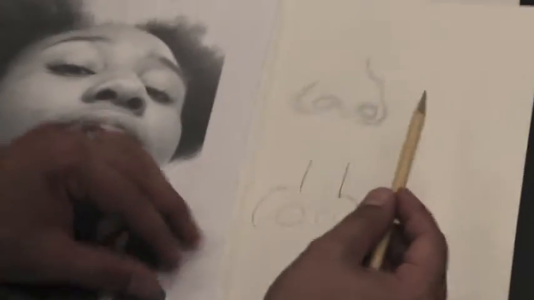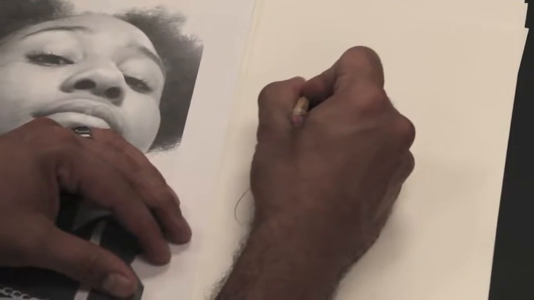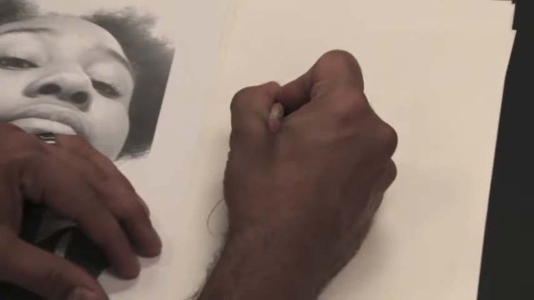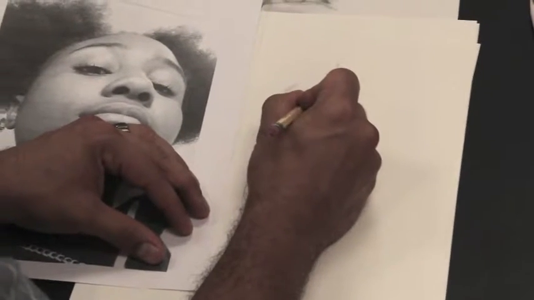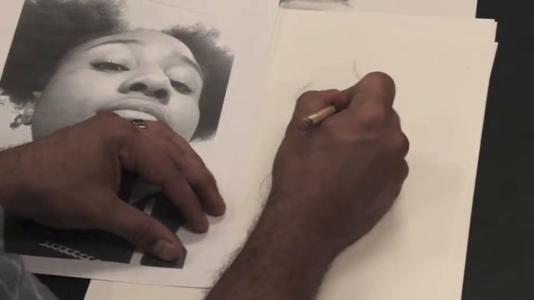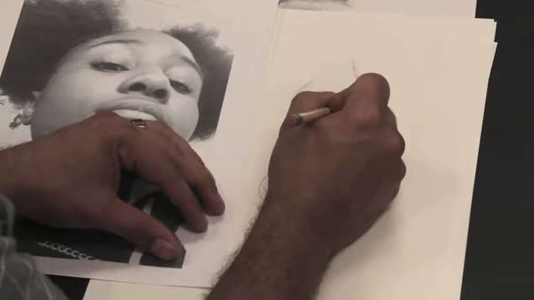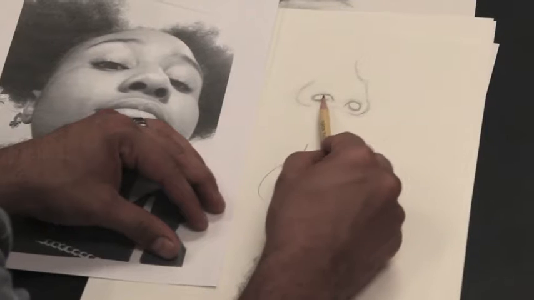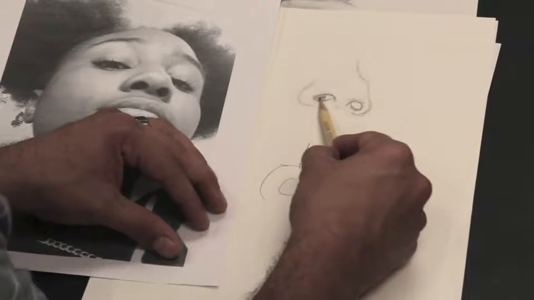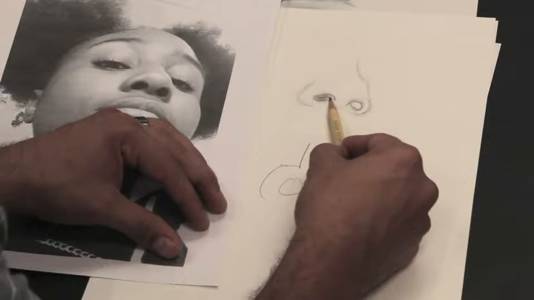Alright, so I'm going to start by locating my darkest areas first. I'm going to kind of outline it first. And then I'll go in with that side of the pencil like I did with the eye.